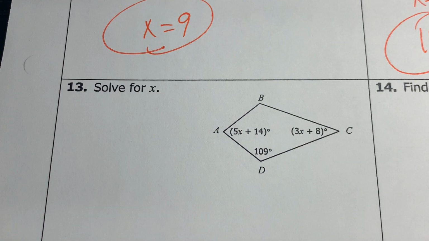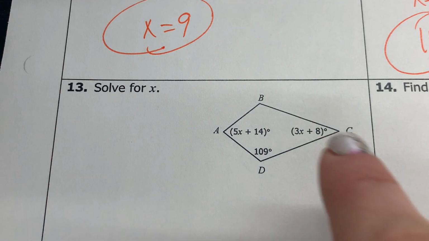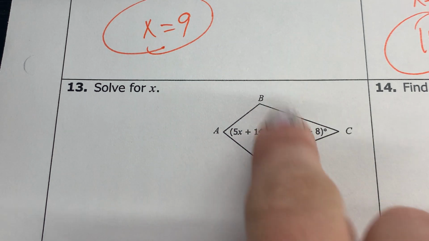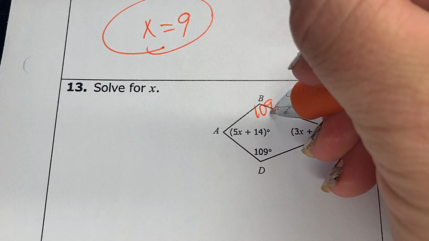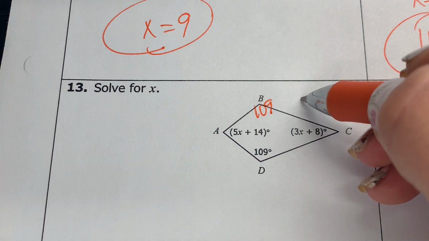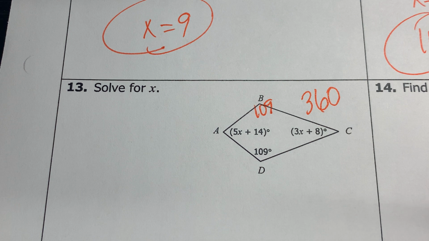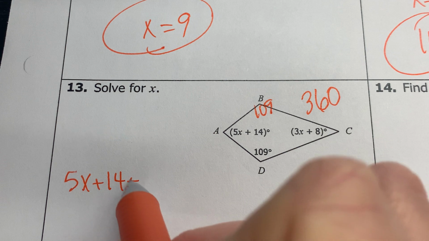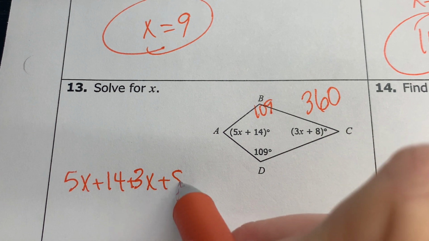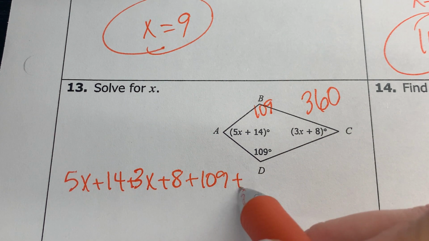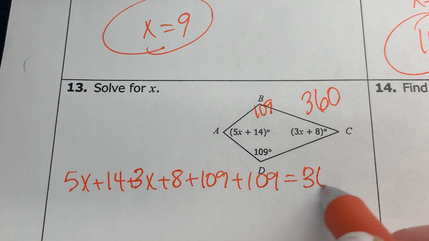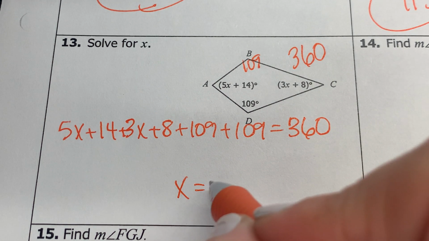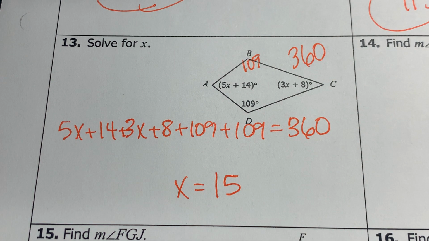Number 13, solve for x. Now this one, these are not equal, but they gave us 3 of our pieces, and B and D are equal. If that's 109, this is 109. This is where we would do that sum of a quadrilateral. Goes back to the first lesson that we did. We would want to add all of these up in whatever order that you want and set that equal to 360 degrees. Combine like terms, do a little adding, subtracting. You should get x equals 15.